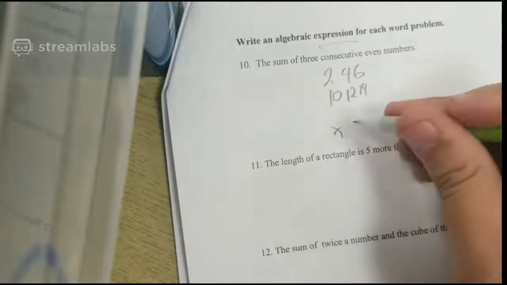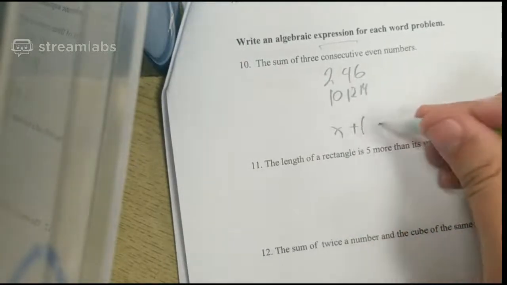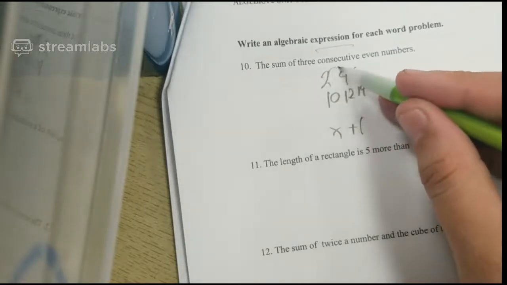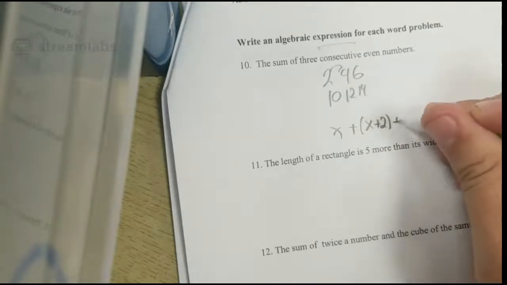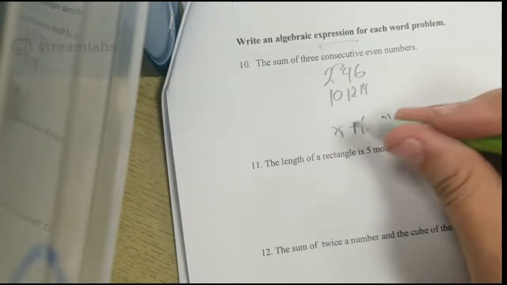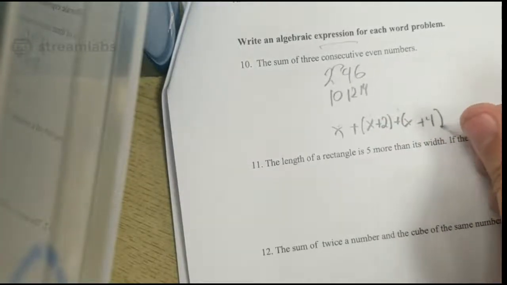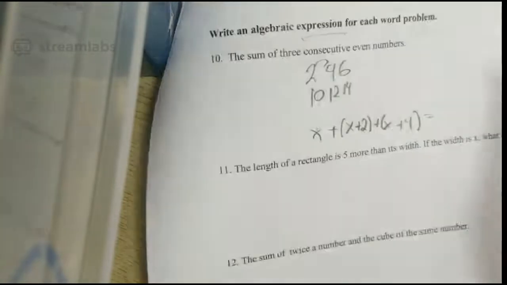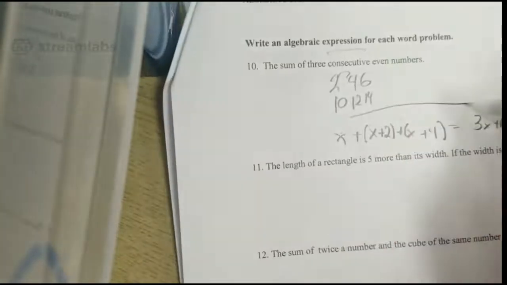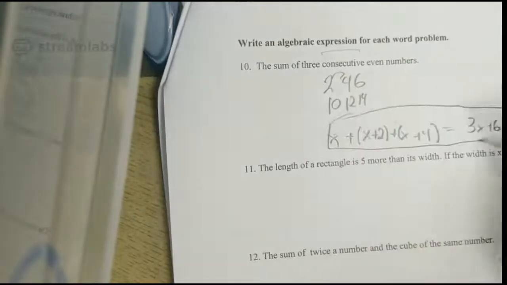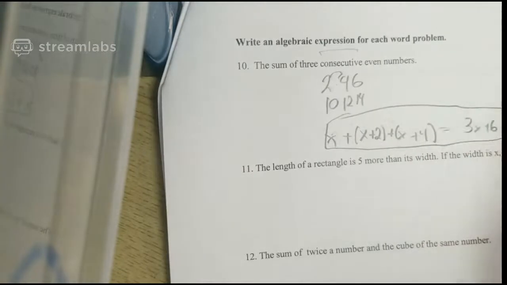So the first number is x, the lowest number is x. The second number, every even number is 2 away from each other, so you're going to write the next one as x plus 2. And then the next even number is 2 more, so x plus 4. I could combine all the like terms, and that becomes 3x plus 6. If it was multiple choice, I would probably write 3x plus 6. If it was an open-ended question, you could write either one, and I'll take the answer.